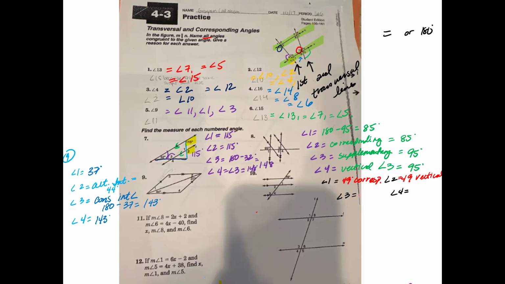Angle 3. Does angle 3 look like angle 2? No. So if they're not equal, what are they? Yeah, supplementary, but that's not called supplementary. It's called consecutive interior. So you take 180 minus angle 2. So what is it? Okay, but what is it? What's 180 minus 49?